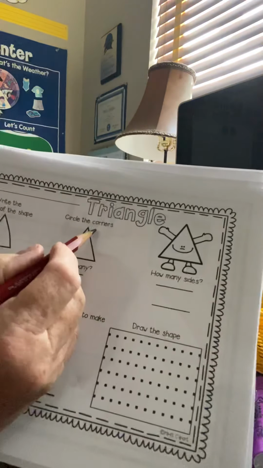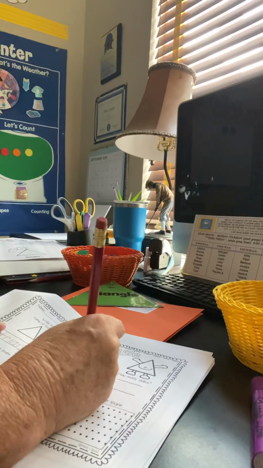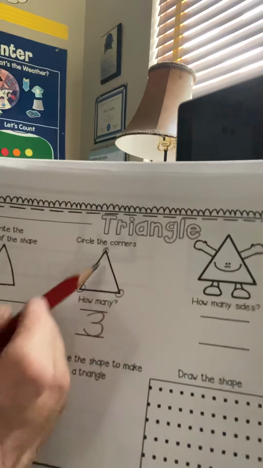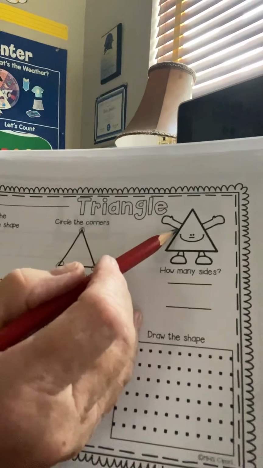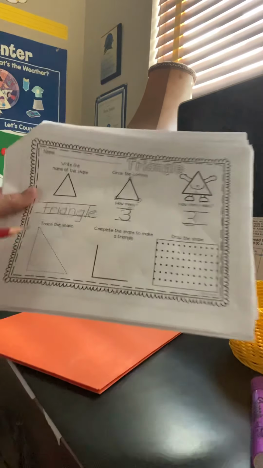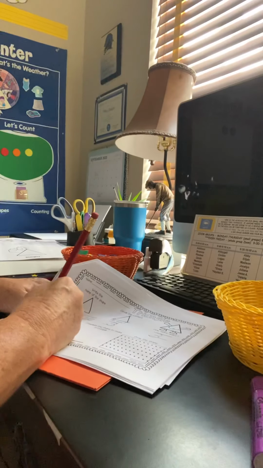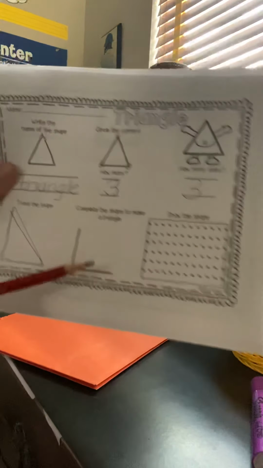It says circle the corners. So I'm going to circle 1 here, 1 here, and 1 here. So see how I just put a little circle on each corner? But the answer is still the same. Now how many sides? 1, 2, 3. All right. Now this one just says to trace. So you go over the dotted lines carefully. Oops. And then this one, now this is a little tricky.